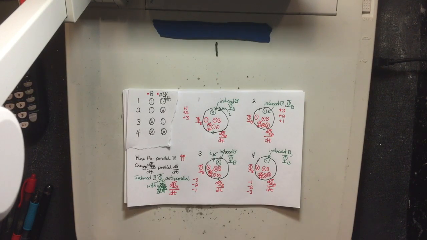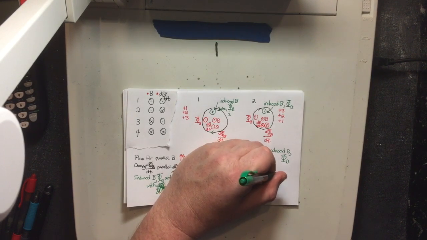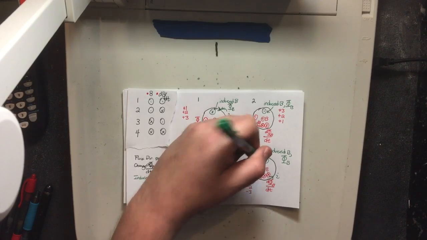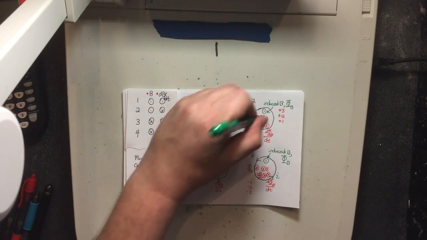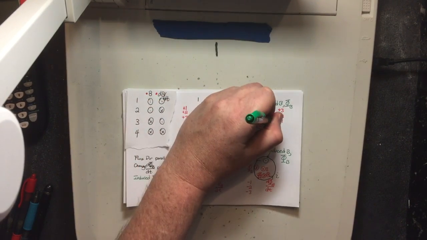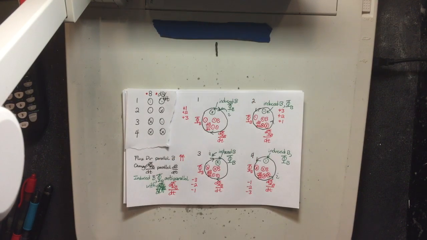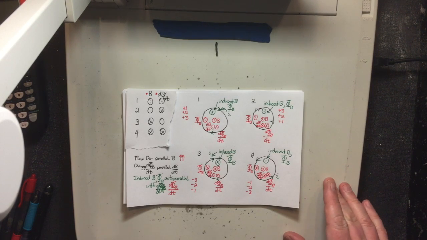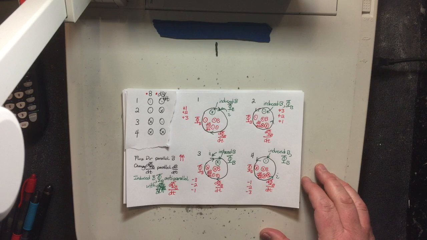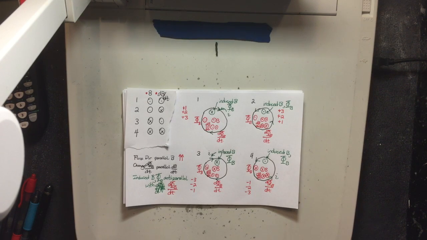To get the B field to come out, the induced I has to be counterclockwise. And those are the 4 permutations. That's all it can be. If you get a problem like this, it has to be one of those 4.